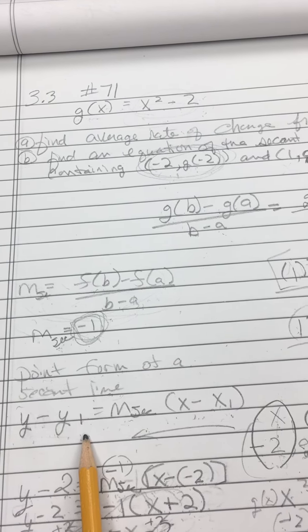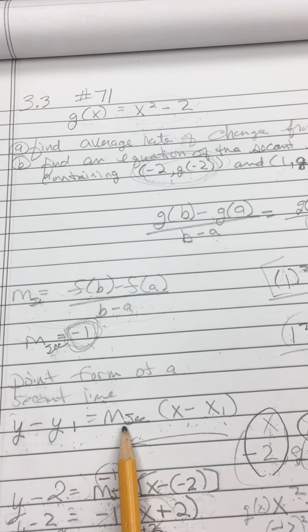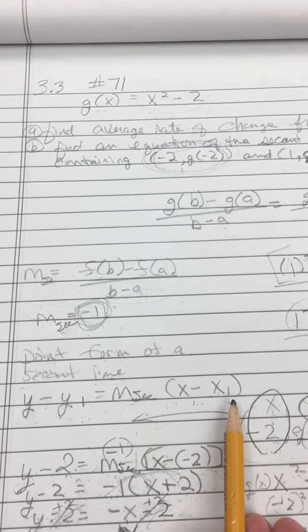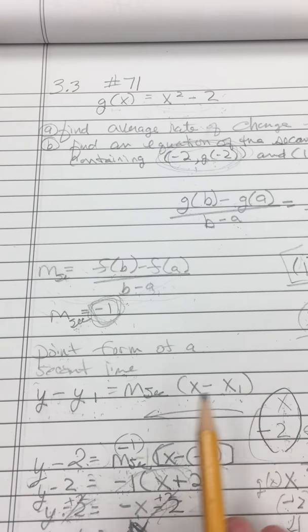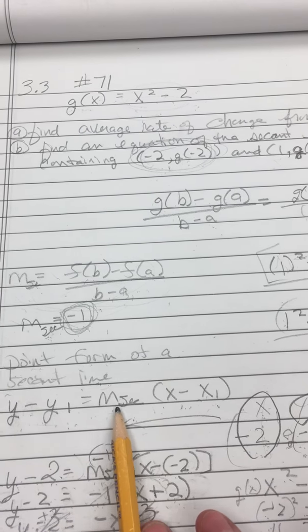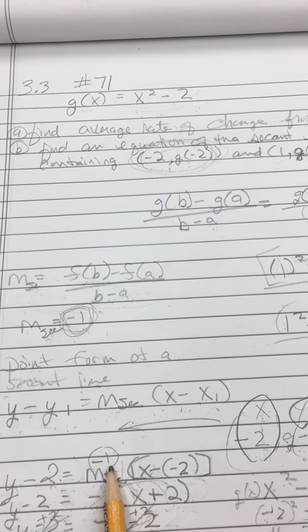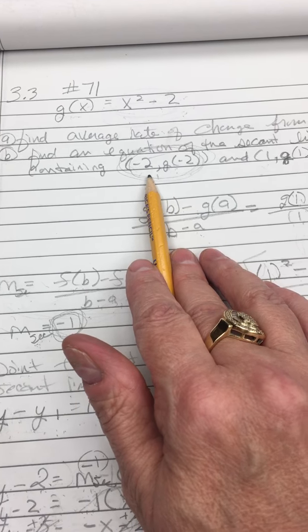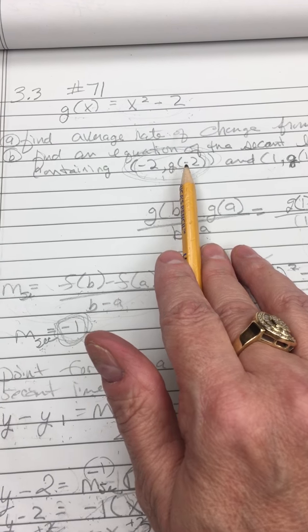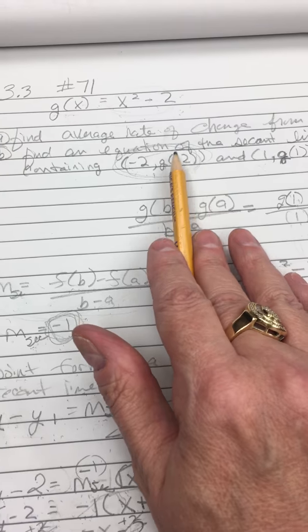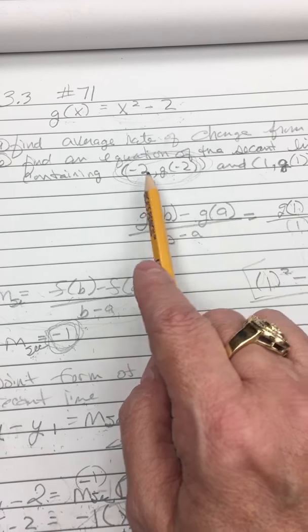So it's y minus y sub 1 equals m, your slope, times x minus x sub 1. Okay, we've got to figure out one point to be our x sub 1, y sub 1. We already know we're plugging in a negative 1 right here for the slope. So let's go up right here and use this for our x sub 1. And then we're going to solve for y sub 1. This is the function g. This just tells us that we'll solve for it.